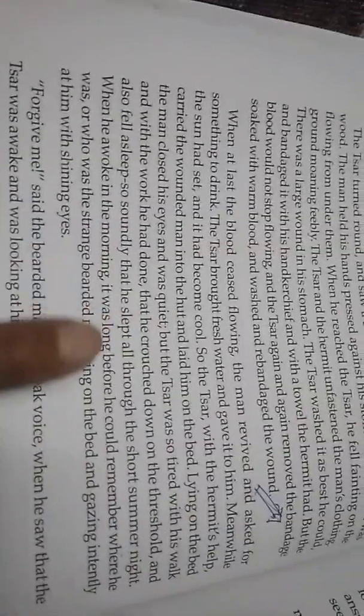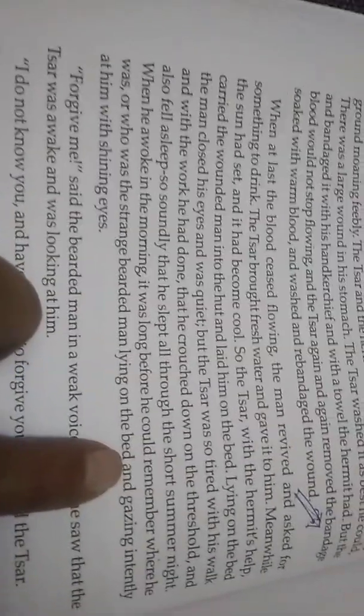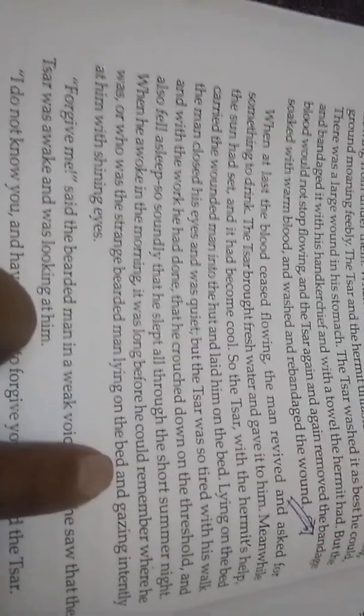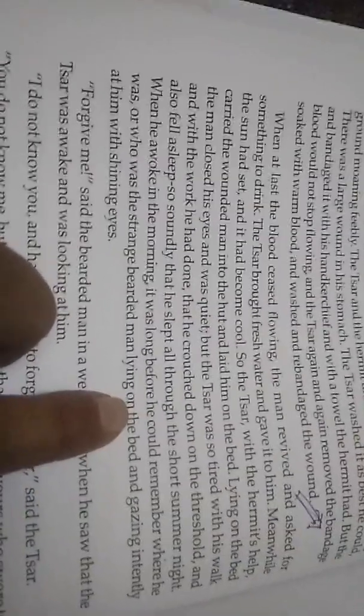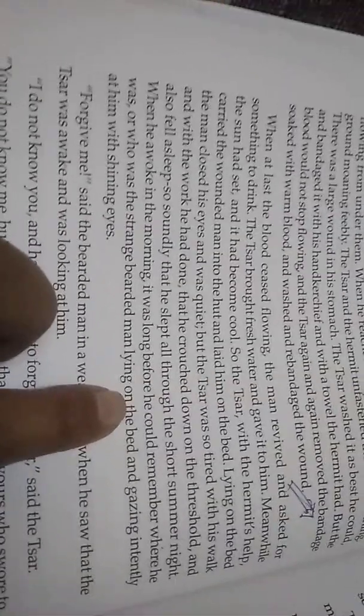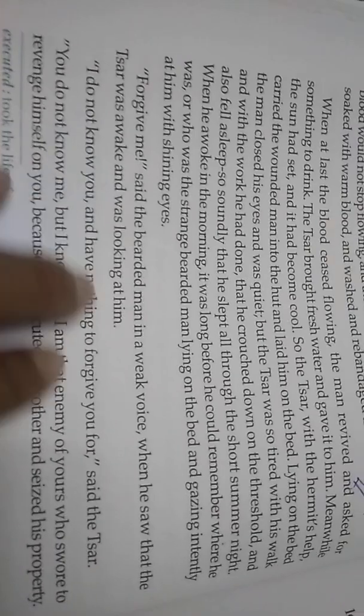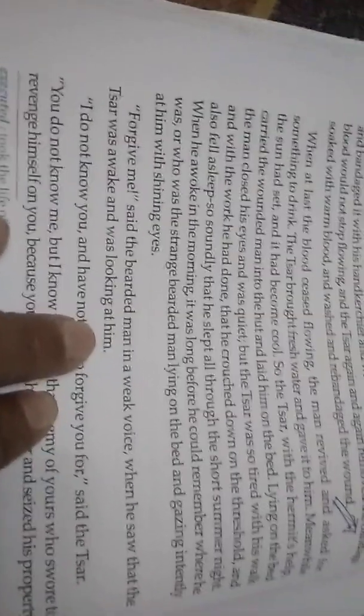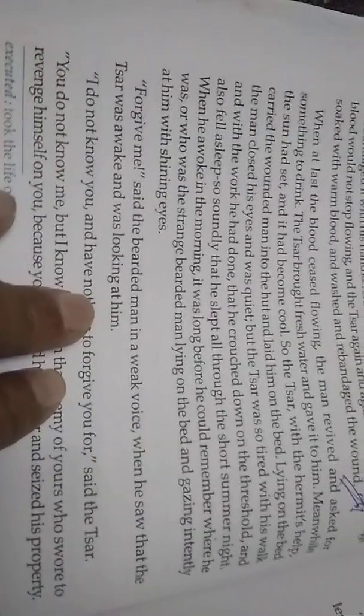The man who was saved by the Tsar gazed at him, looked straight at him intently, keenly, with shining eyes. This চকচকে চোখে, he was gazing তার দিকে তাকিয়ে আছে, because he had made some mistake. What was the mistake now? Forgive me, said the bearded man in a weak voice when he saw that the Tsar was awake and looking at him. Immediately the bearded man begged pardon of him, as he had seen the Tsar looking at him in the early morning.